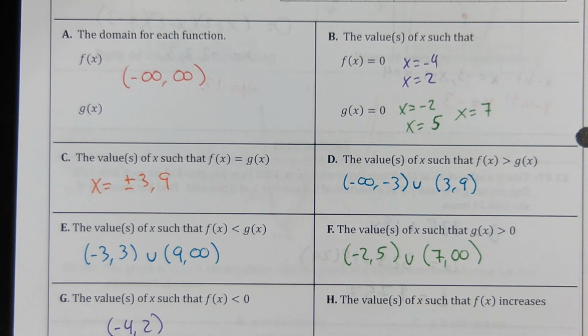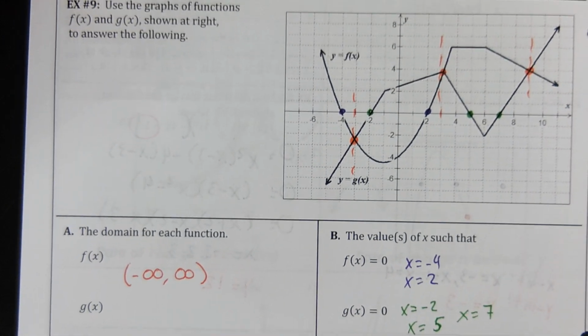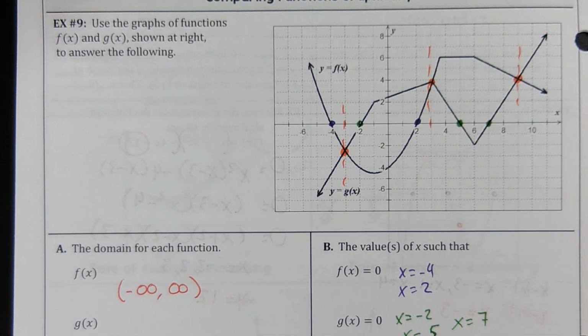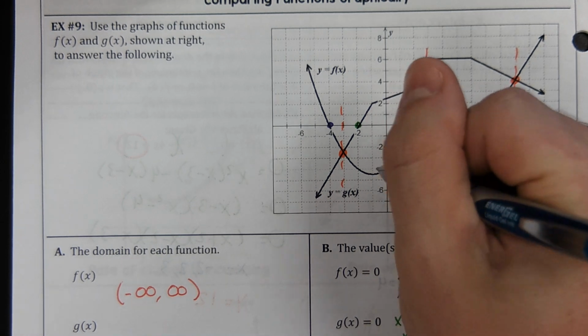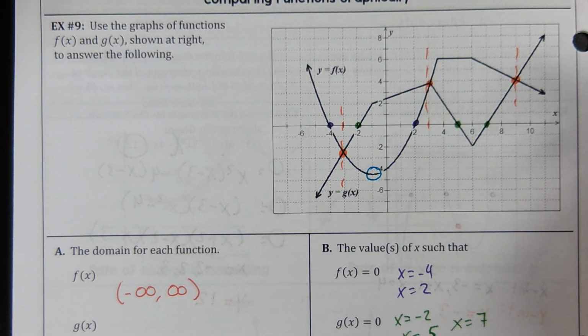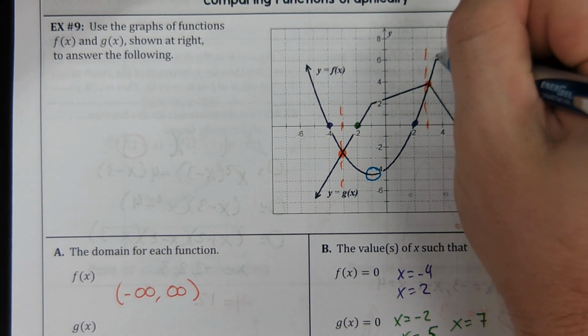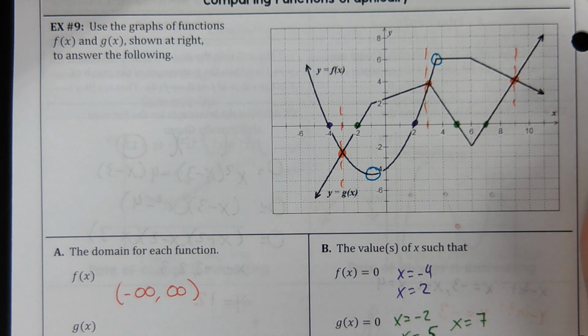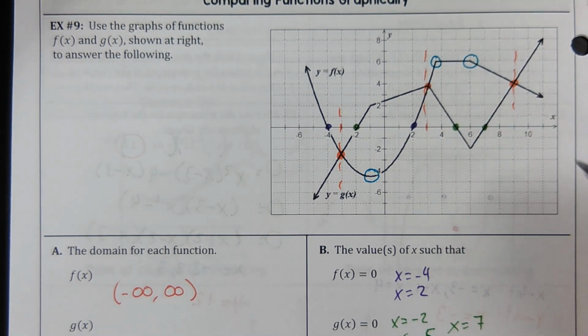Alrighty, now it wants to know when f is increasing. We can identify zones of increase, decrease, change, I hope pretty easily, just by looking for when the roller coaster is going up and down. We're only looking at f though. So here is a place where it changes. Here is a place where it changes, which is not even a whole number, unfortunately. And here is a place where it changes.